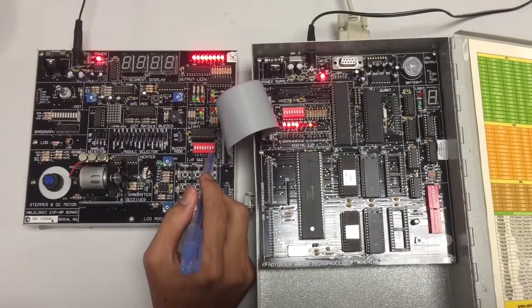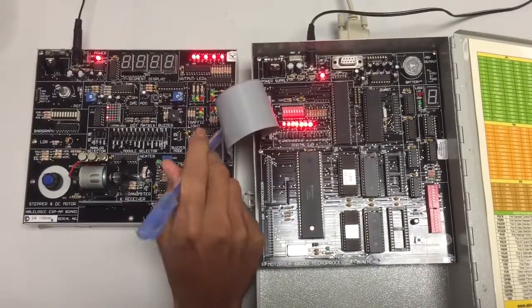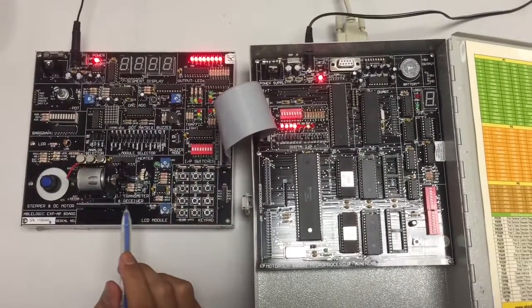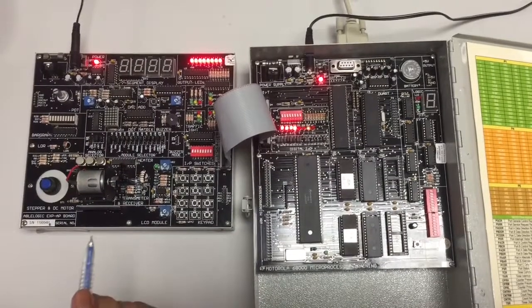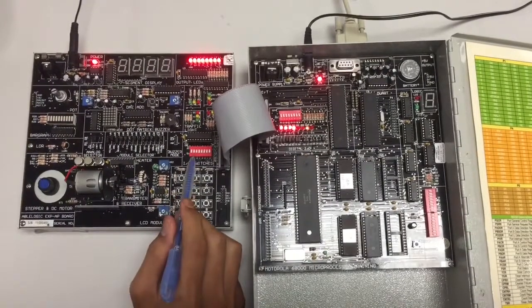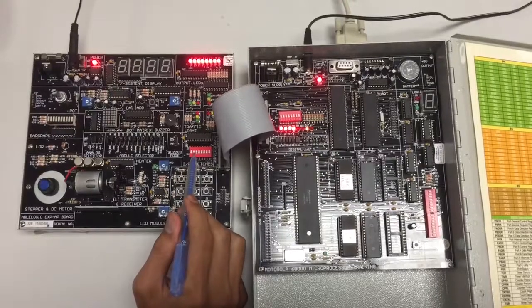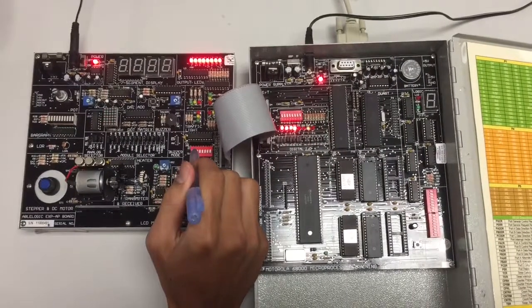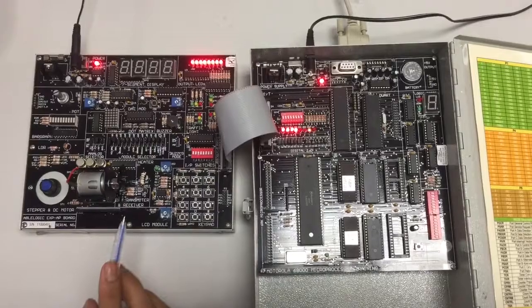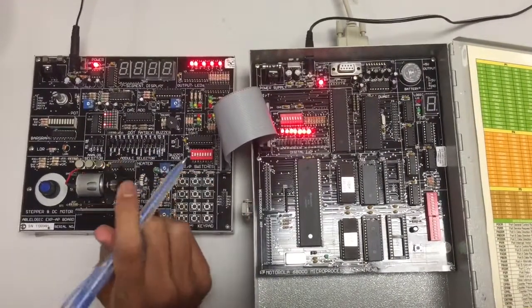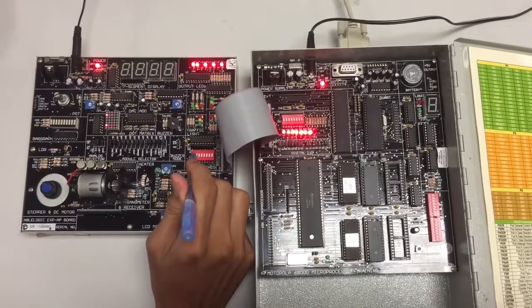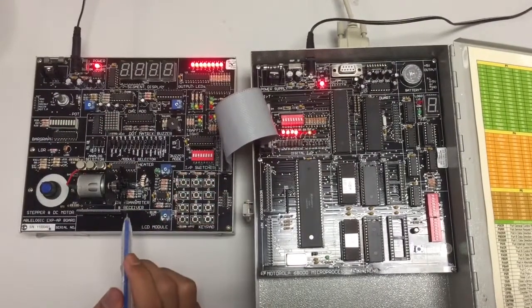Let's turn on switch 1. Then see the time delay, it has the shortest delay. Then we open switch 6. This has the medium time delay, and lastly switch 7. This has the longest delay. Next, we'll proceed with time.